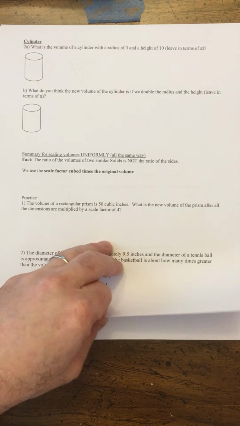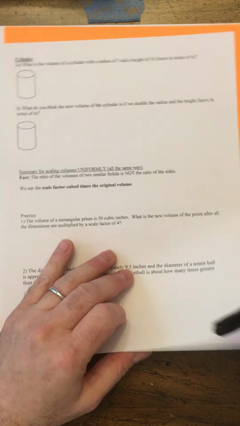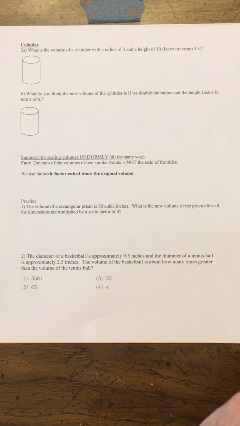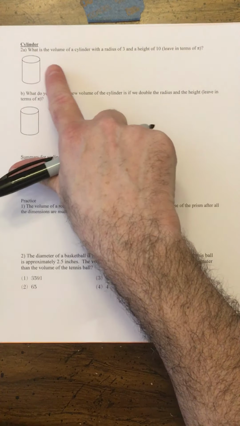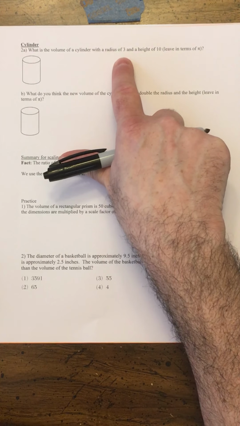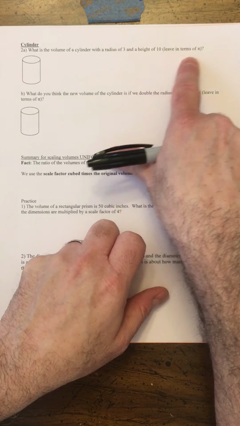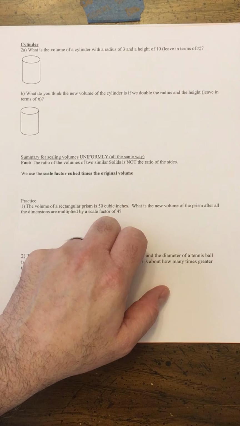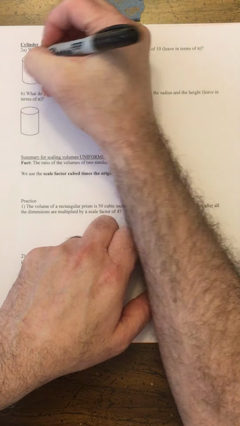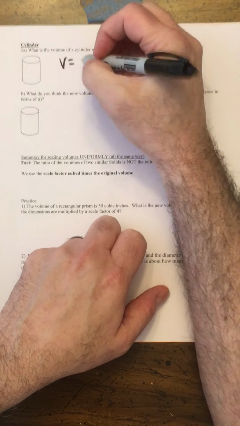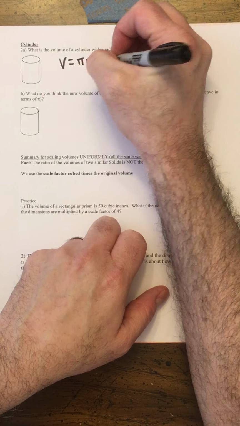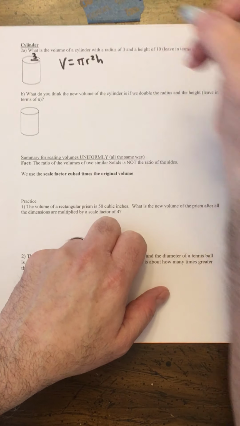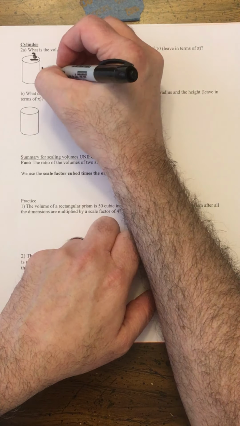Okay, we're going to take a look at what happens with a cylinder. Let's see what happens when we scale the dimensions of a cylinder. All right, what is the volume of a cylinder with a radius of 3 and a height of 10? Let's leave it in terms of pi. So we're just doing a basic volume. Remember, you get this formula on the reference sheet. You know the radius was 3 and the height is 10.